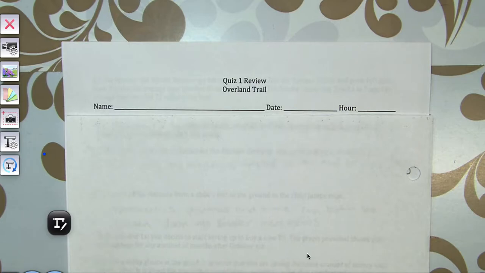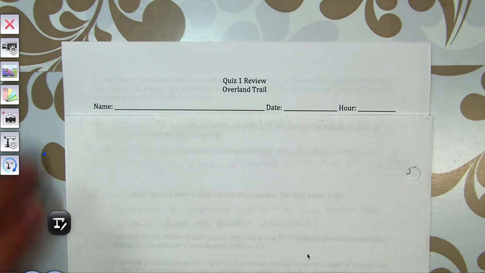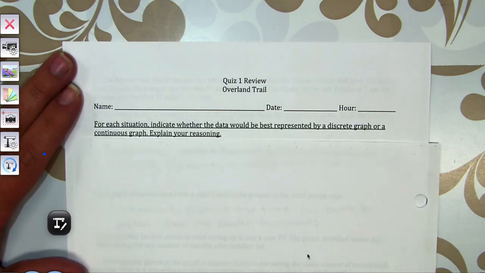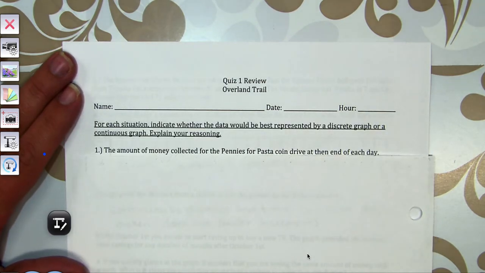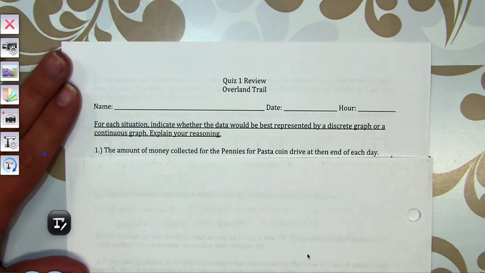Good morning. We are going to discuss the Quiz 1 review for Overland Trail. In the first question, you were asked to decide if this should be a discrete or continuous graph.